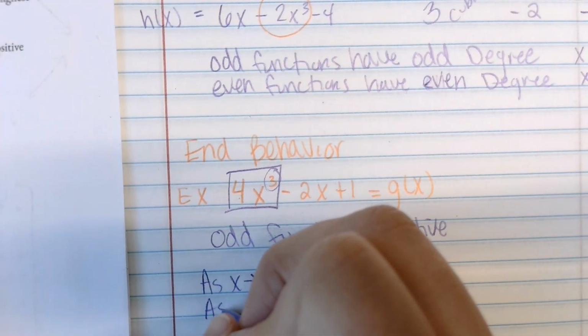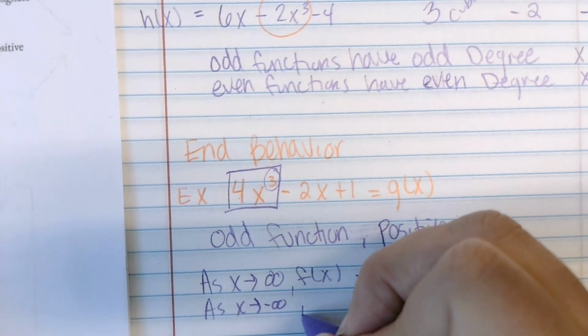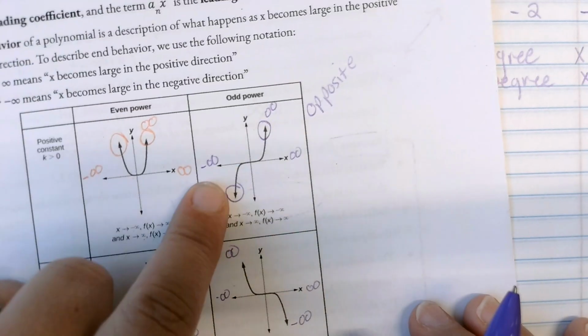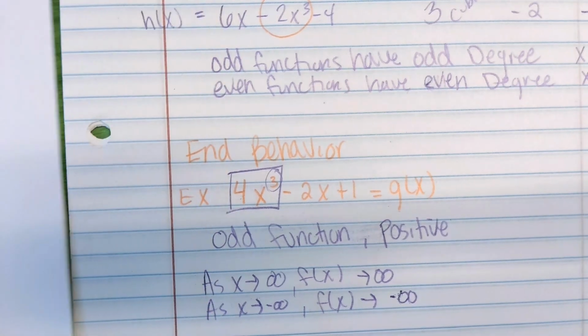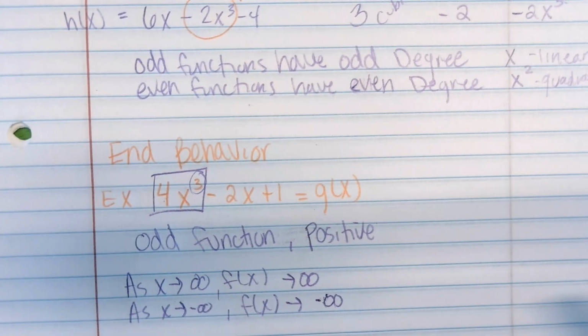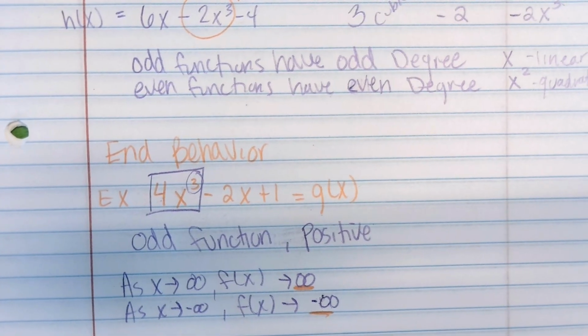But as x approaches the negative smaller numbers, my graph, y, approaches also negative smaller numbers. So negative infinity. And that's what I'm looking for. Again, you're filling in just these last two spots.